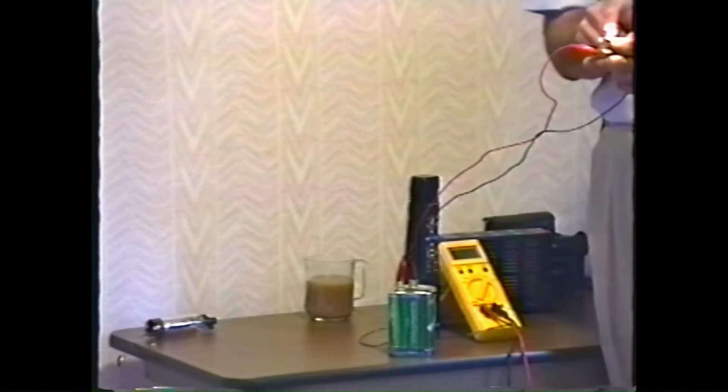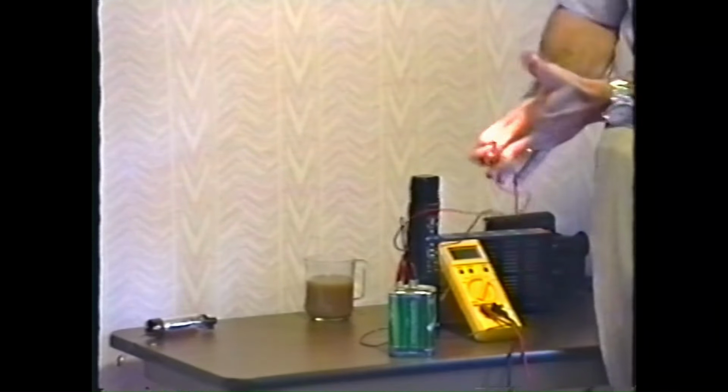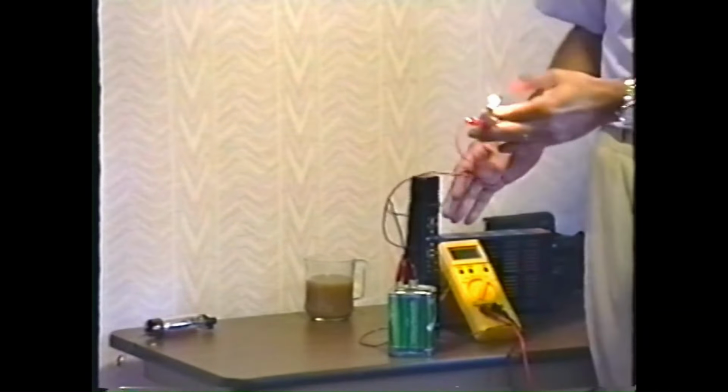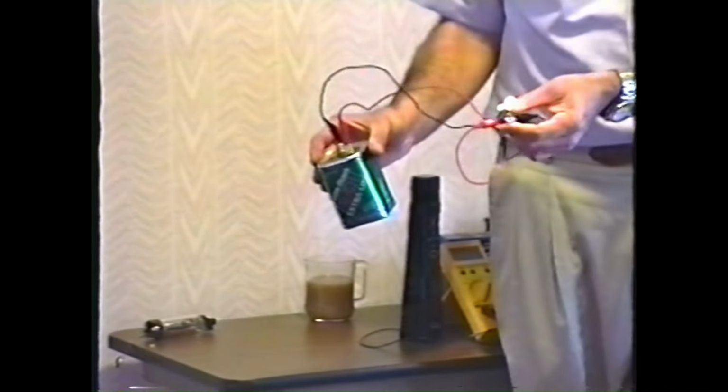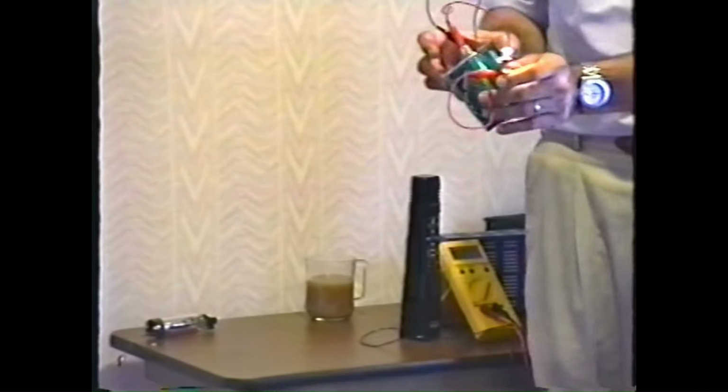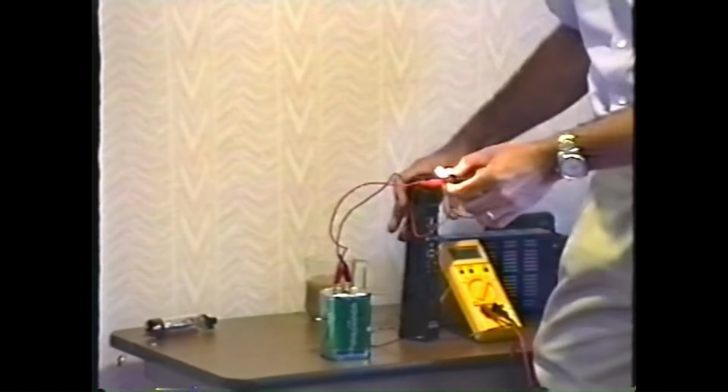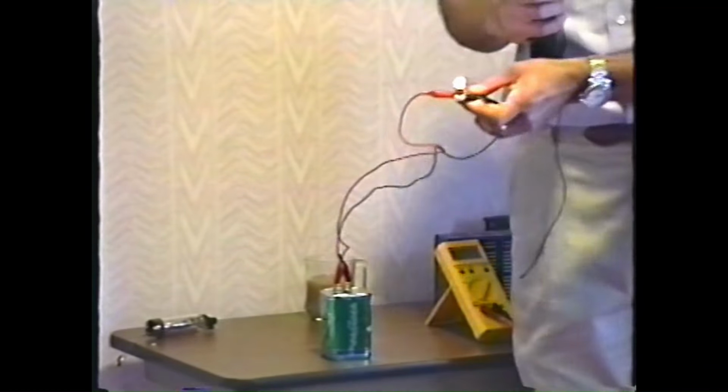As billions and billions of electrons try to rush through this very thin filament of the lamp, friction causes it to get hot. It's friction, just like when you rub your hands together and your hands get hot. It's the same thing here. What causes the lamp to glow is friction between these electrons, these tiny little subatomic particles, and the very skinny little filament in the lamp. It's the friction that causes the lamp to glow.